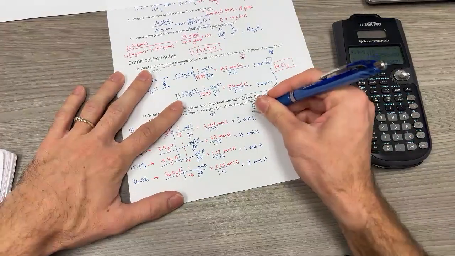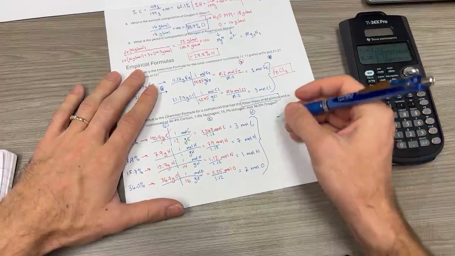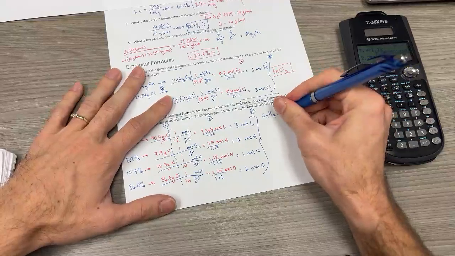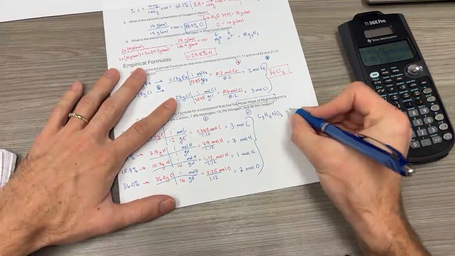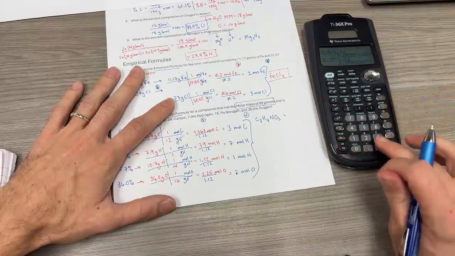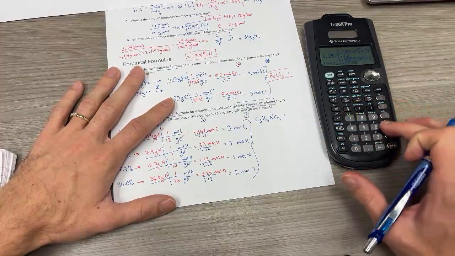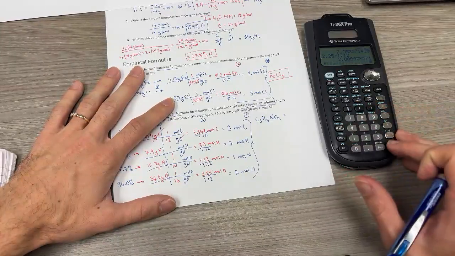Step number 4, put these together and write the empirical formula. C3H7NO2. And this has an empirical mass, 3 times 12 plus 7 plus 14 plus 2 times 16.